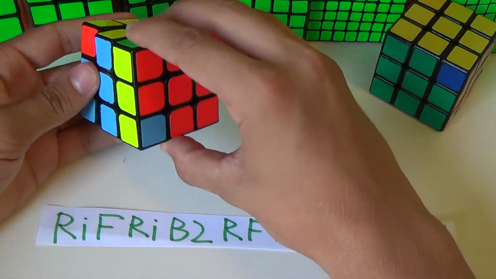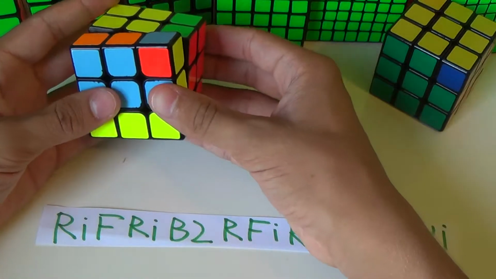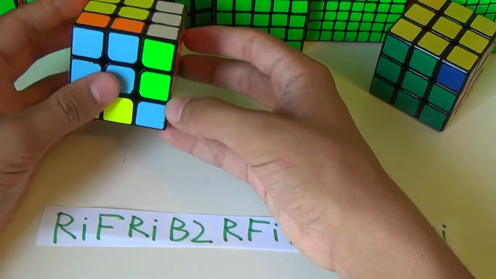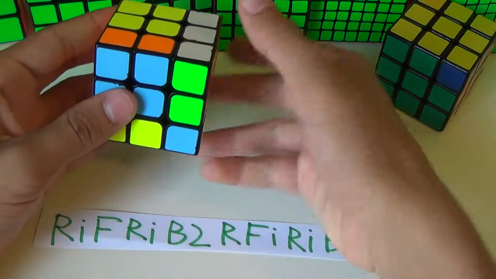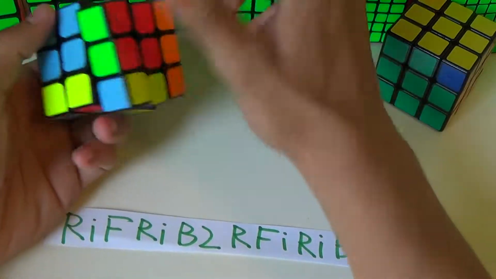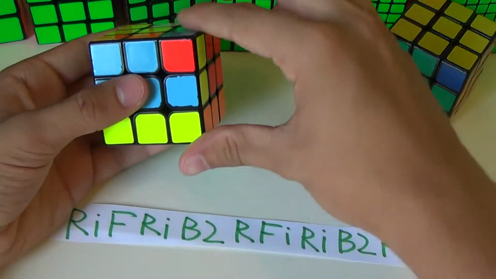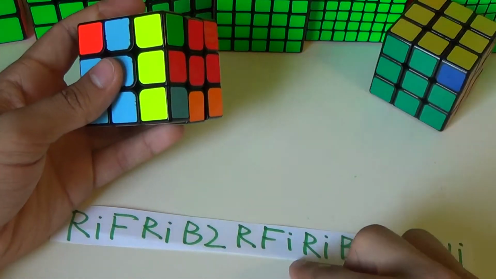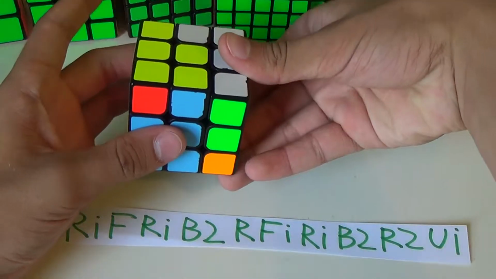RI, right side counterclockwise. F, front side clockwise. RI again, right side counterclockwise. B2, this is one we haven't done yet, stands for back twice. So the back is right here, twice. Right side clockwise, R. Front side counterclockwise, FI. RI is right side counterclockwise. And again we have B2, back twice.